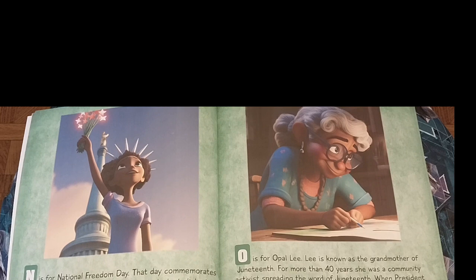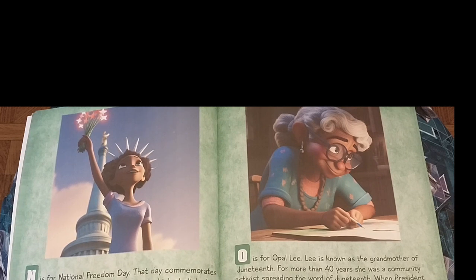N is for National Freedom Day. That day commemorates the signing of the 13th Amendment, which abolished slavery. O is for Opal Lee. Lee is known as the grandmother of Juneteenth. For more than 40 years, she was a community activist, spreading the word of Juneteenth. When President Biden signed a bill making it a federal holiday, Lee stood right next to him.